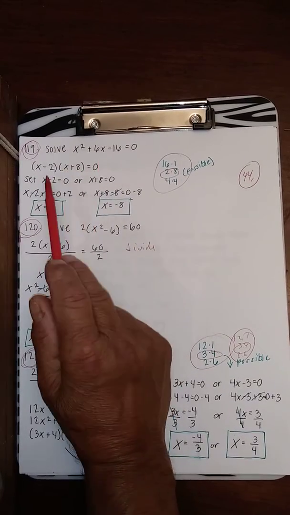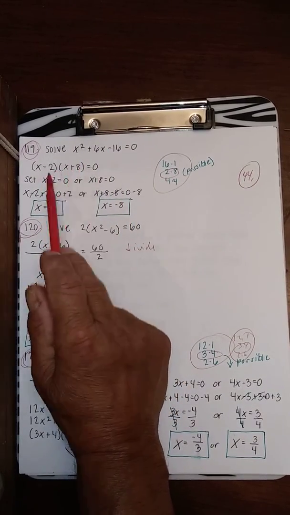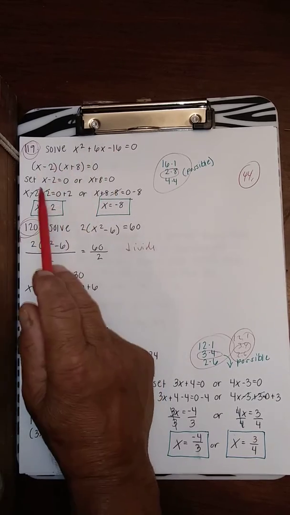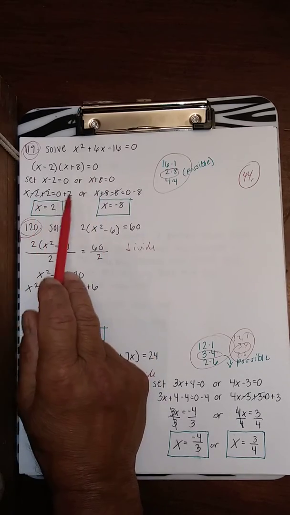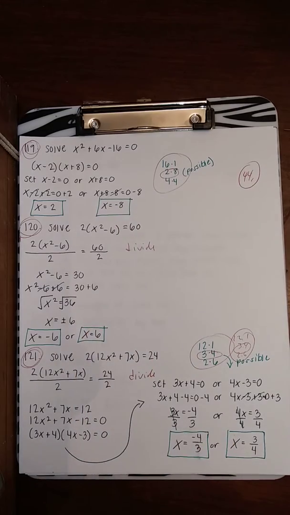Solve by factoring. Let's do that. I need two numbers that give me negative 16 and add to 6: 2 and 8, since negative 2 times 8 is negative 16, and 8 minus 2 is 6, with x squared. So x minus 2 equals 0 and x plus 8 equals 0. Add 2, so x is 2, and subtract 8, so x is minus 8.